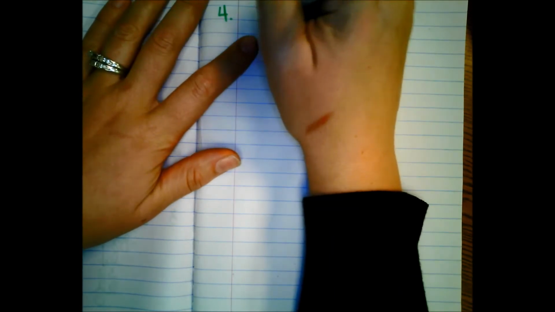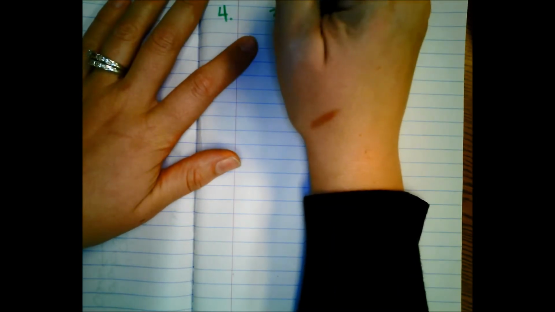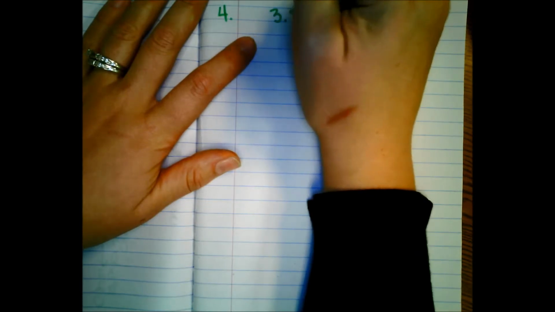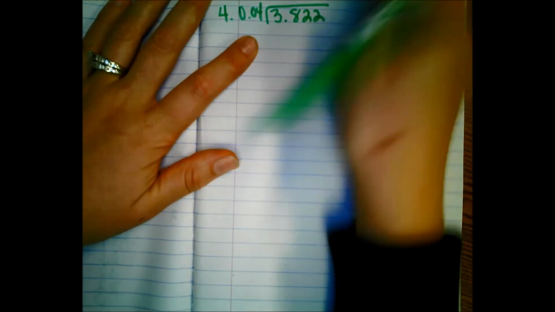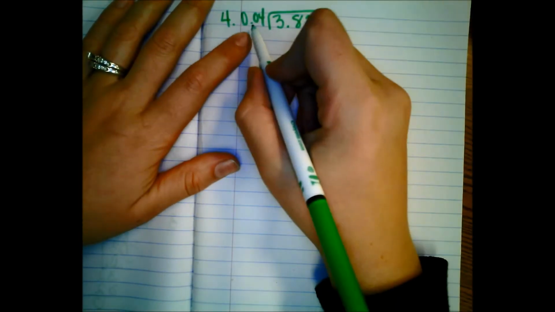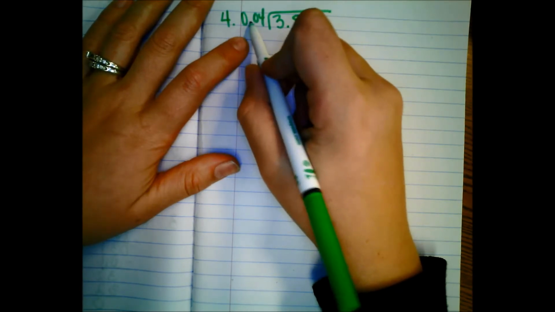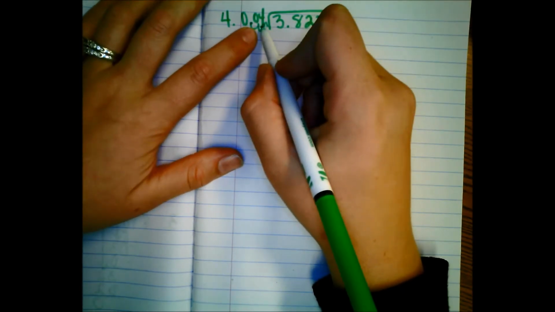Alright, so for number 4, I've got 3.822 divided by 400. So I've got to move over this decimal place 2 times in order to make this a whole number.